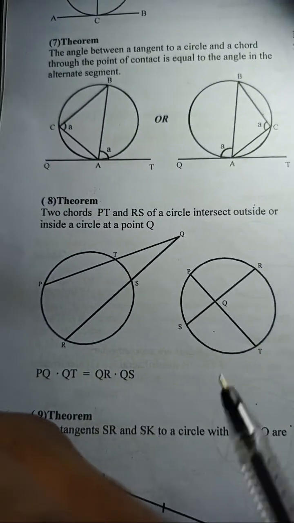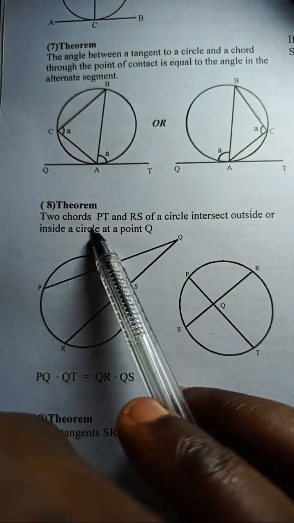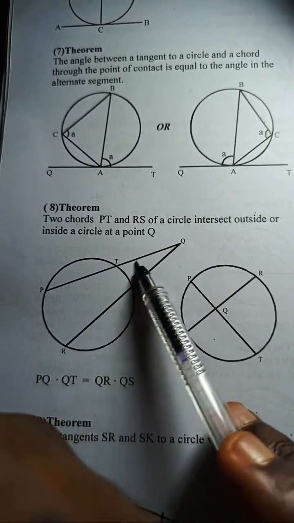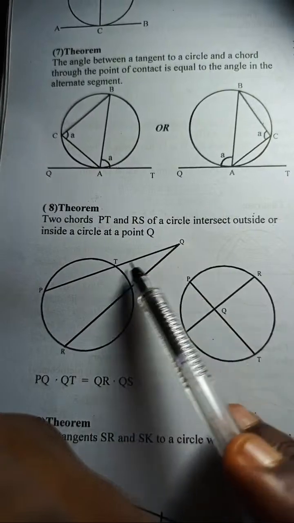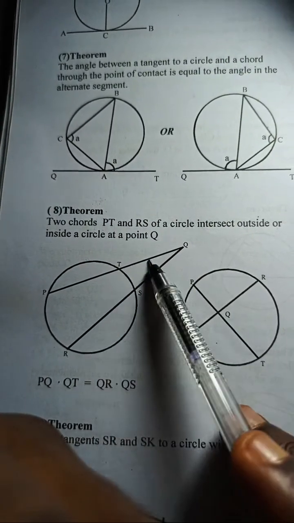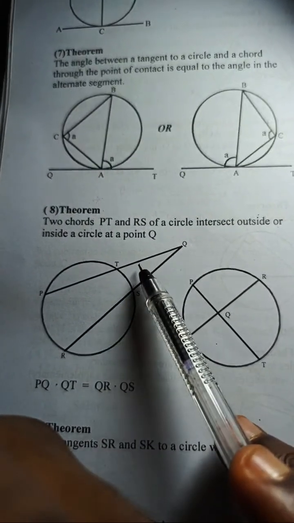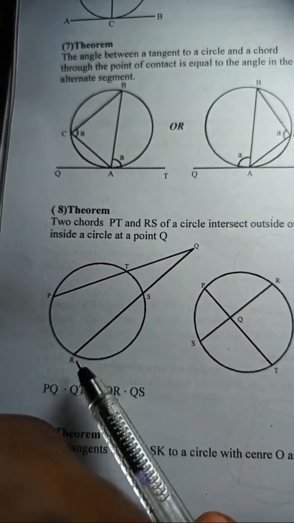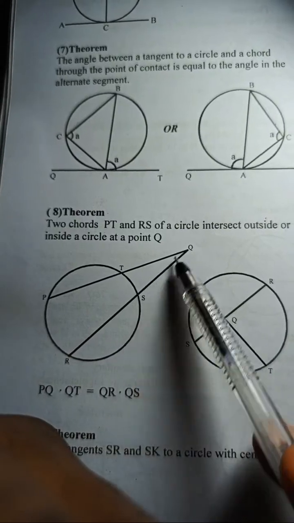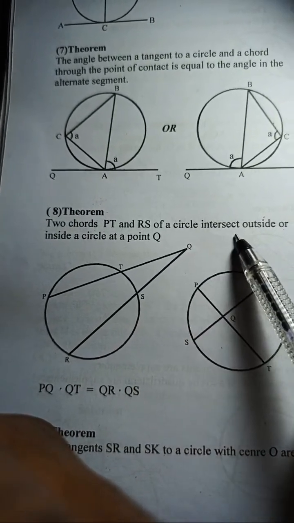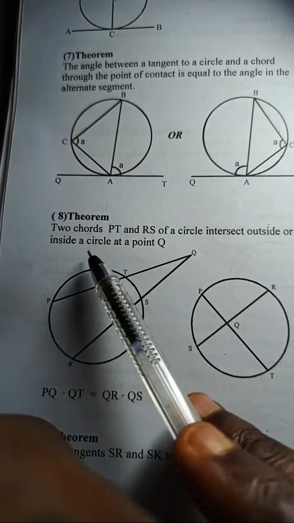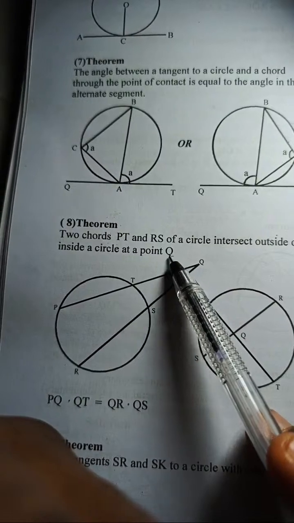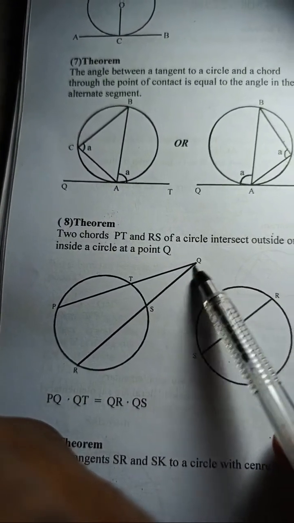In theorem 8, we say two chords, PT, this is a chord. But when it is extended, or produced outside the circle, it becomes a secant. This is a chord called PT, and RS of a circle intersect outside or inside a circle at a point Q. This is a point Q.